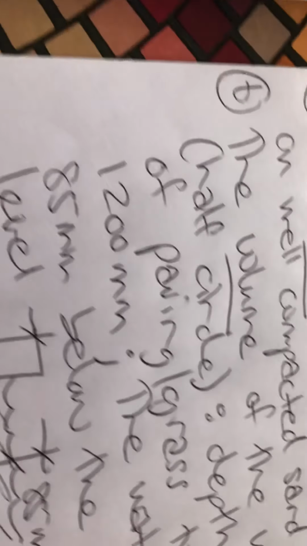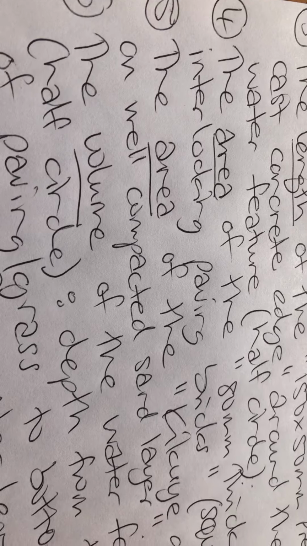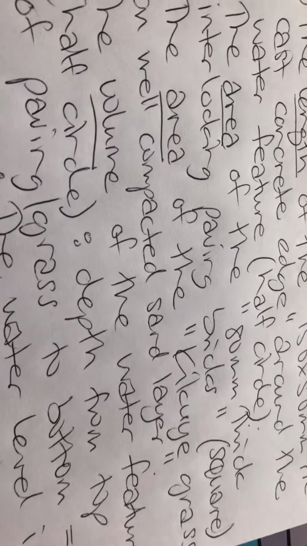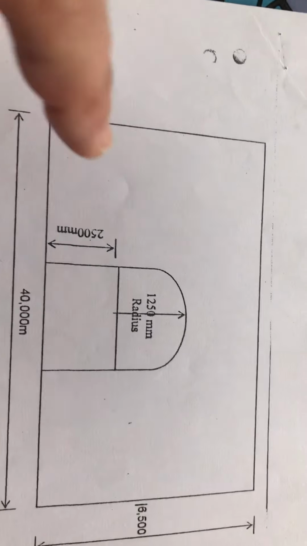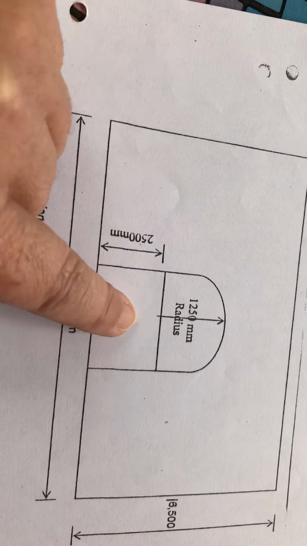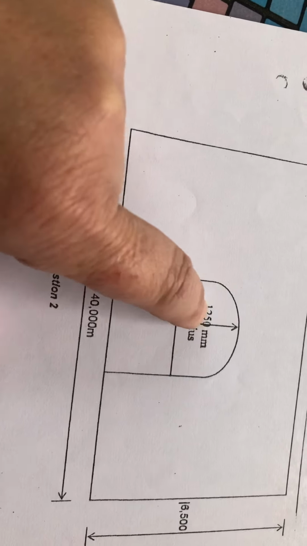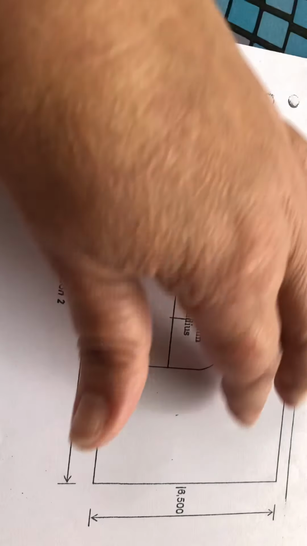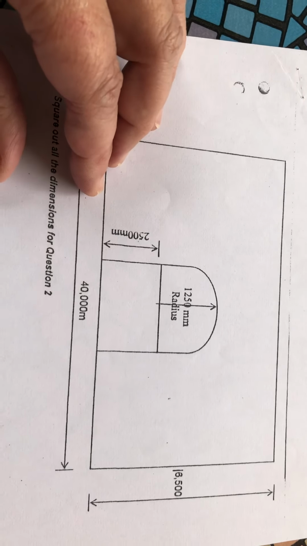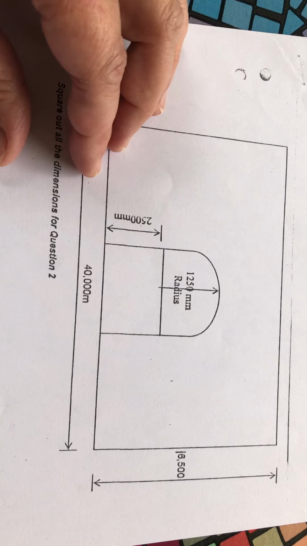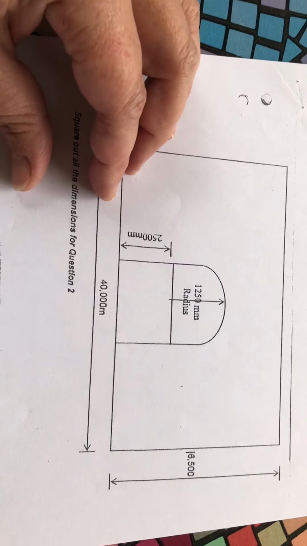Okay, let's go to our next question, question 5. The area of the kukui grass on well compacted sand layer. Right, remember this was a paved area, that is a water feature, so the grass is whatever is left after those two areas are subtracted.